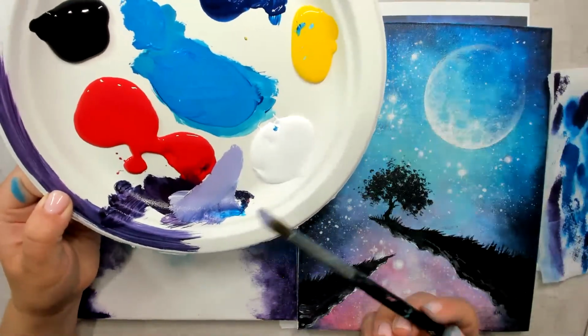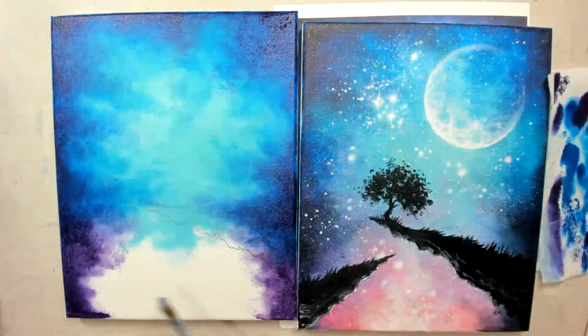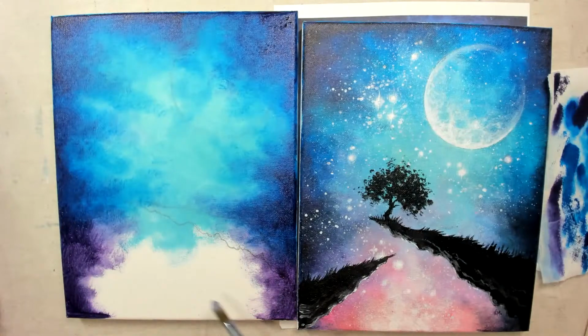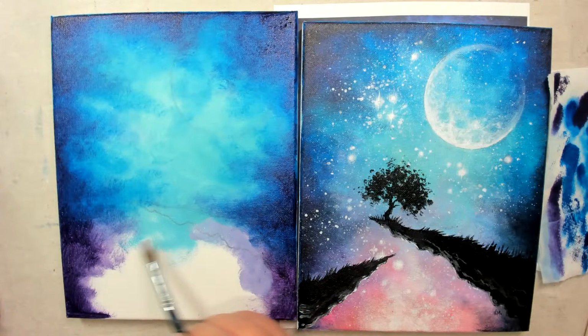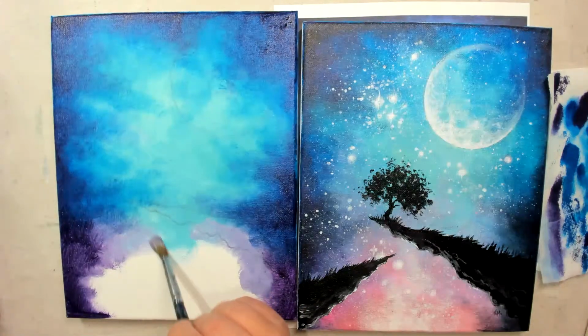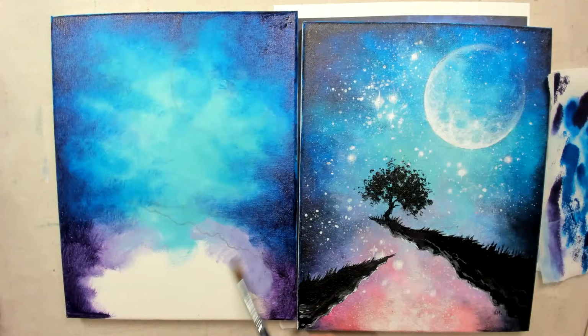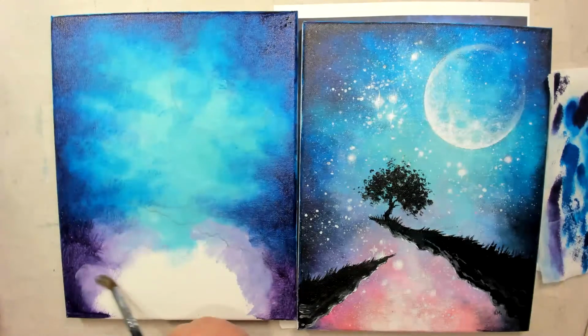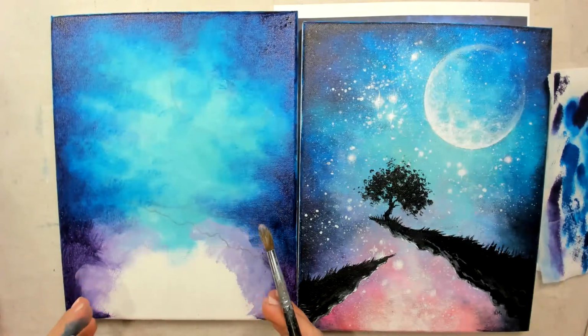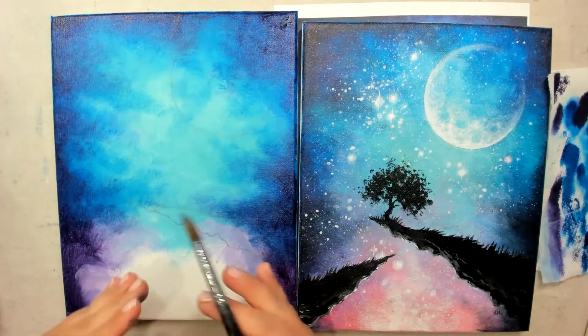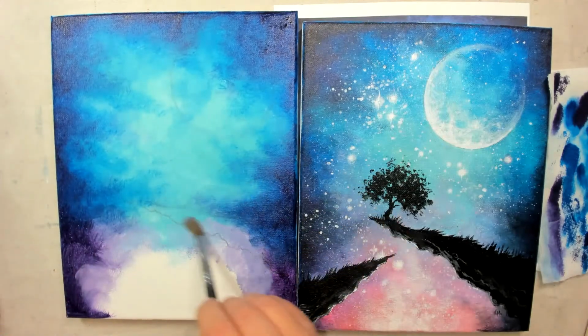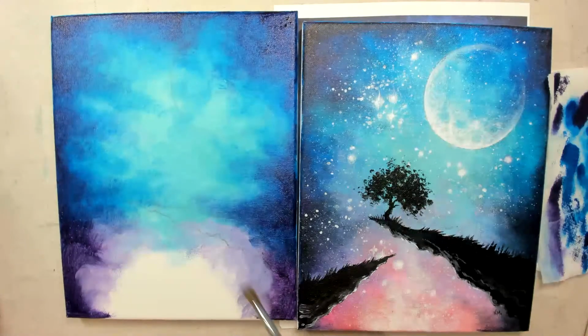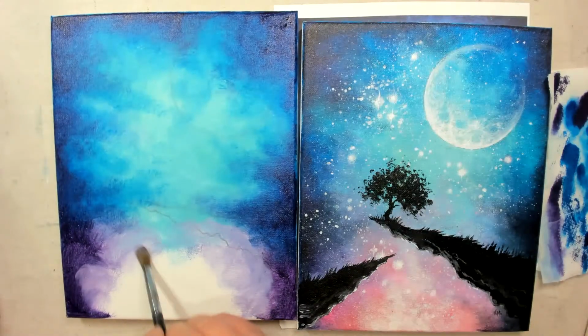And again, I'm not using too much paint here on my brush, and I'm gonna go around here. So some right here, right here, here. I'll add some in all those sections, and then I'll blend them towards the middle and towards the outside. It doesn't matter which side you start with. I would say whatever works for you.